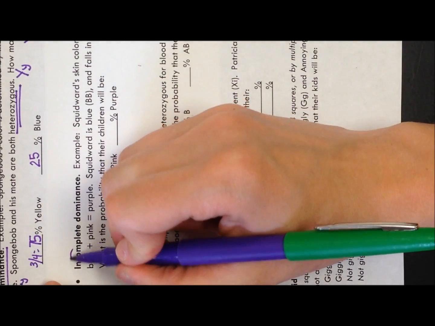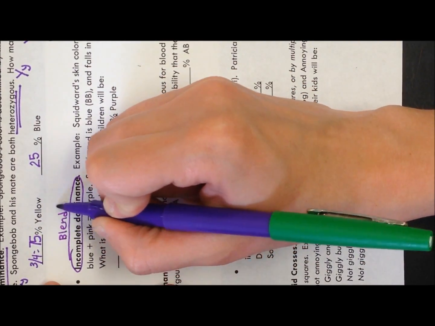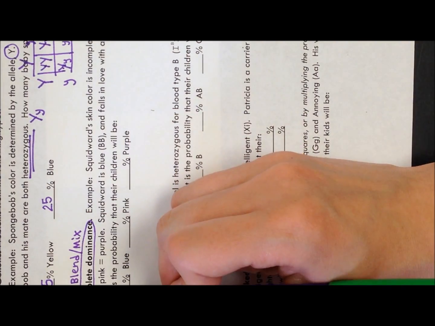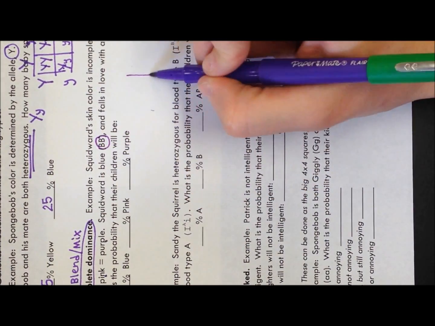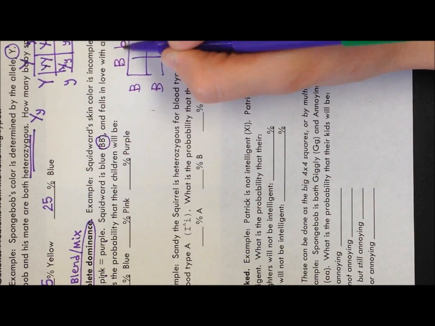Incomplete dominance, remember that this means that they're going to blend, they're going to mix. Neither of them is strong enough to be the only one seen. So this is like when you mix paint. So here we've got blue and pink make purple. Squidward is blue, so let's go ahead and put him on one side of our Punnett square. And he has a purple partner.